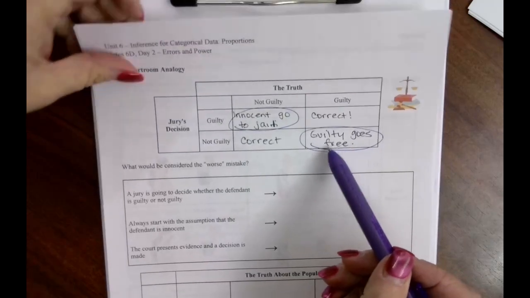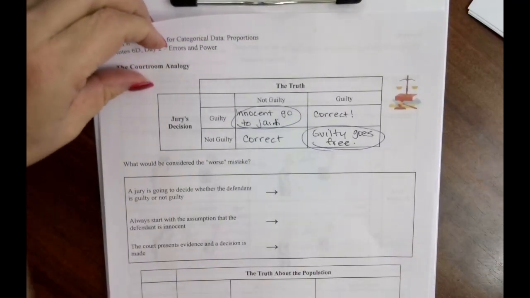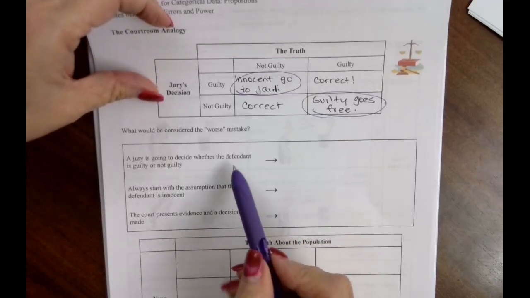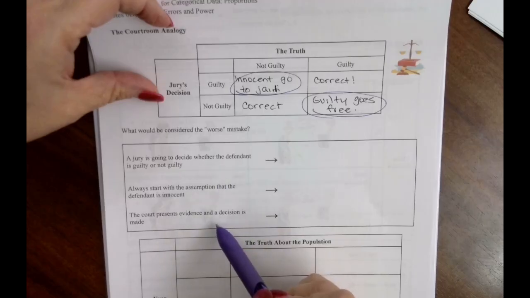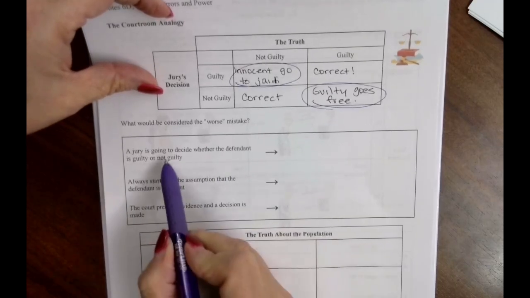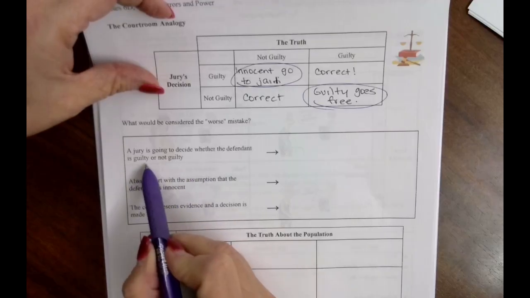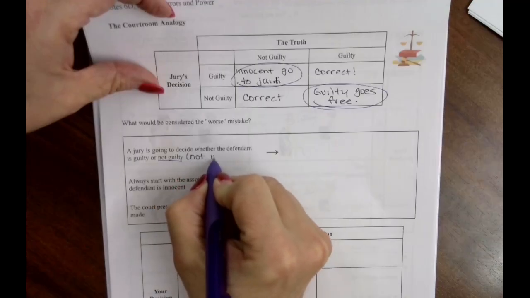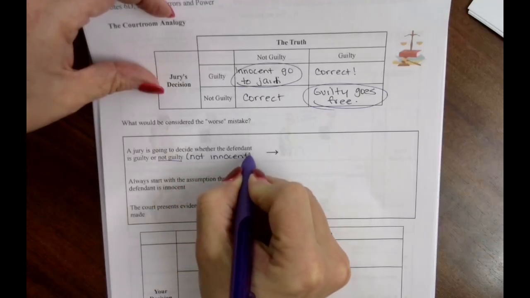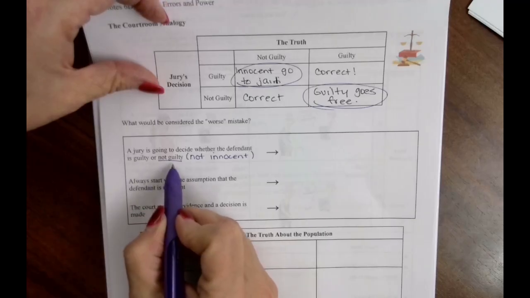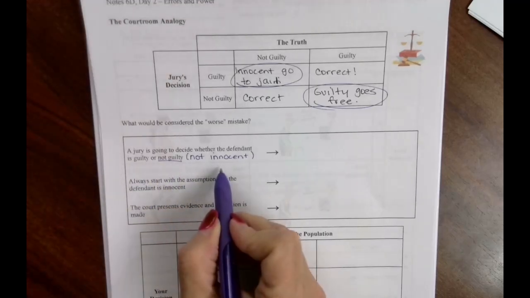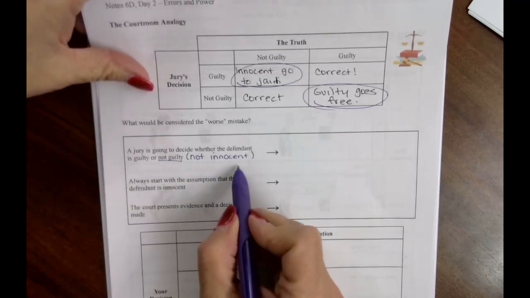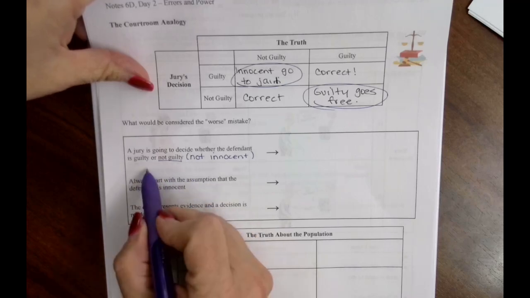So what we're going to do with our significance tests is look at this and decide what happens with our assumptions, and what type of errors we can get. Okay, so a jury is going to decide whether the defendant is guilty or not guilty. And not guilty here, we're going to say not that they're innocent, right? When you go to court, you're either guilty or not guilty. We don't say you're guilty and you're innocent, right? So think about that when we do this. When we say reject or fail to reject, we're not saying accept. So that's kind of where this is coming from, okay?